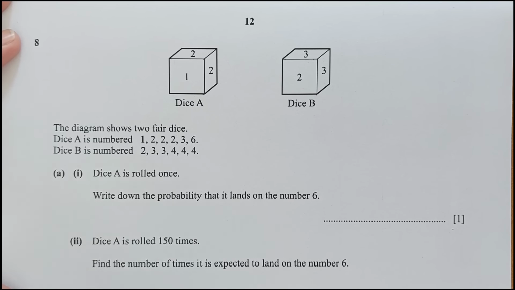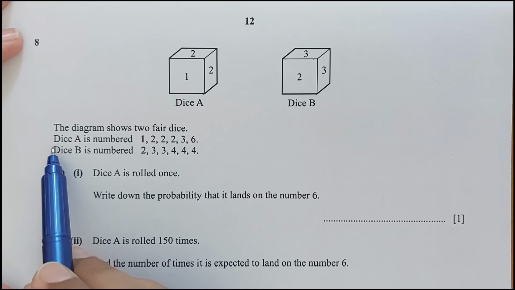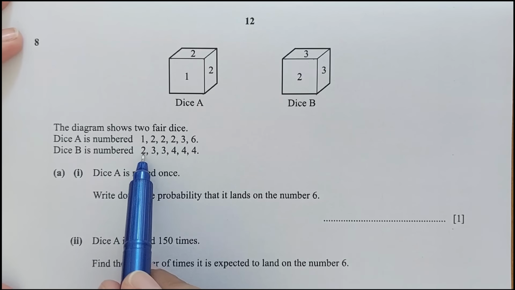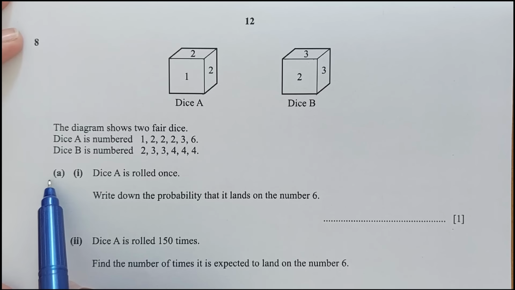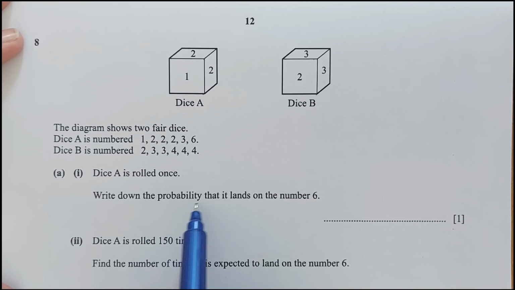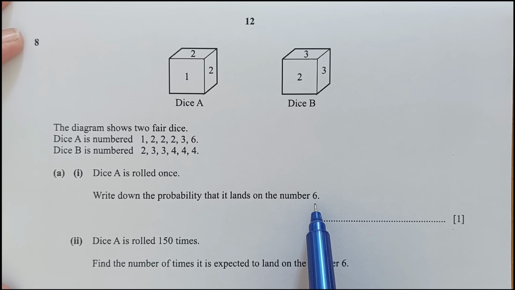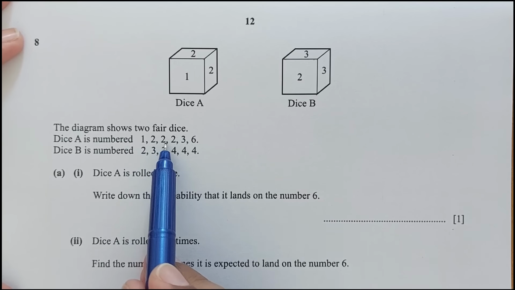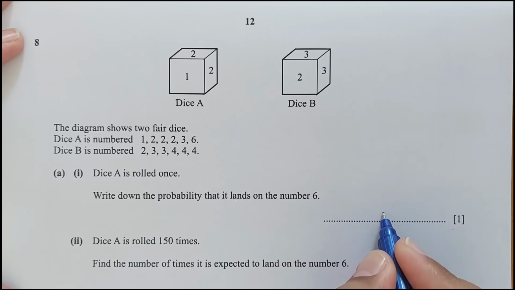Question number 8. The diagram shows two fair dice. Dice A are numbered 1, 2, 2, 2, 3, 6 and dice B are numbered 2, 3, 3, 4, 4, 4. Part A, number 1: dice A is rolled once. Write down the probability that it lands on number 6. For dice A, there is only one 6 out of 6 outcomes. It lands on 6 once out of 6 total outcomes. So 1 out of 6.